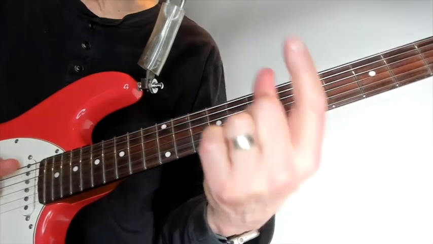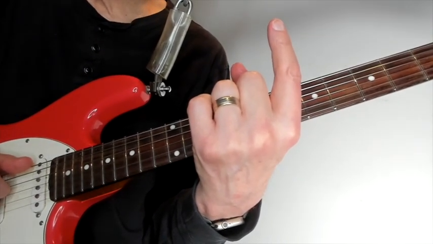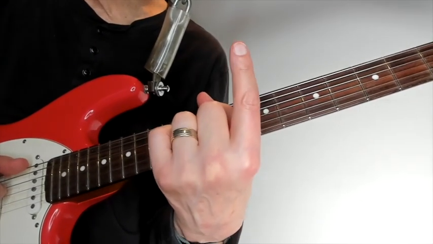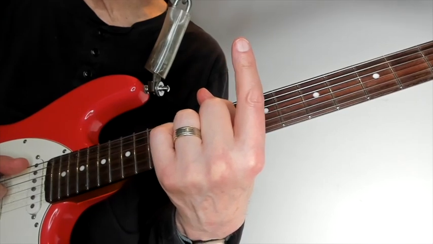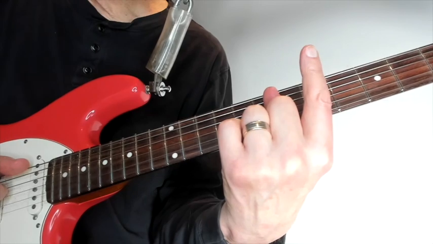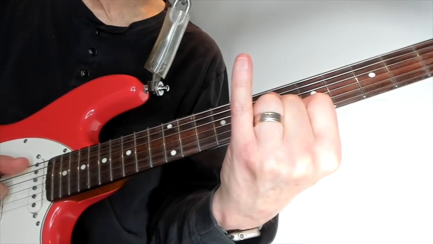In fingering 1, fingering 4, and fingering 2, in the bass strings, there's a tone center for the minor, A minor in this case, with the index finger, and a major tone center with the little finger.